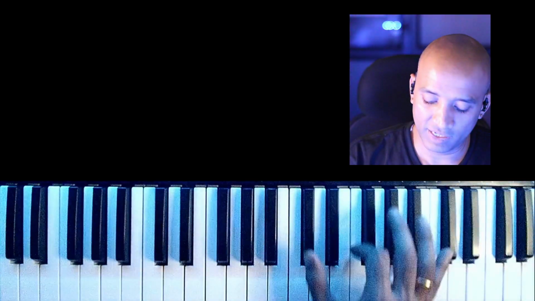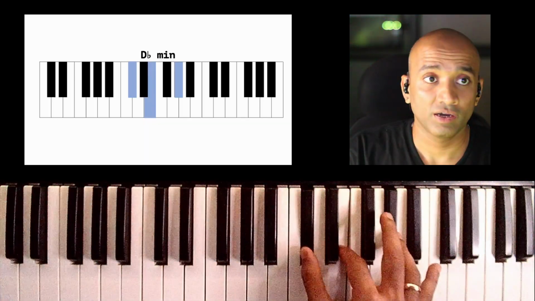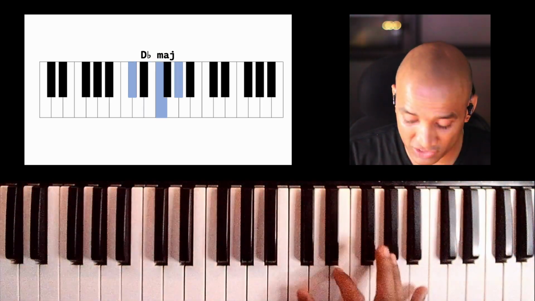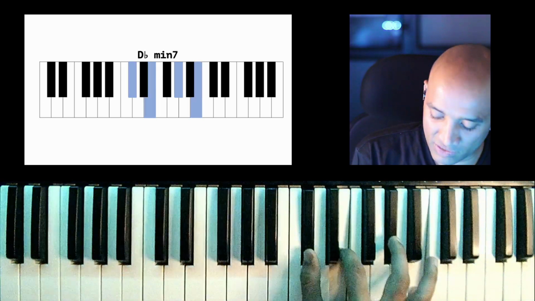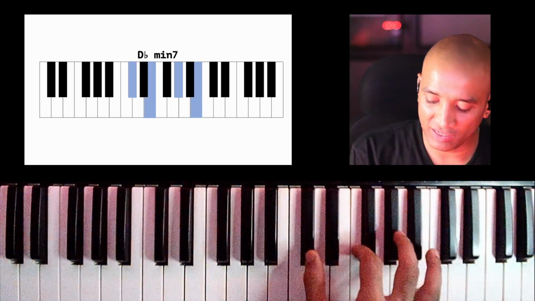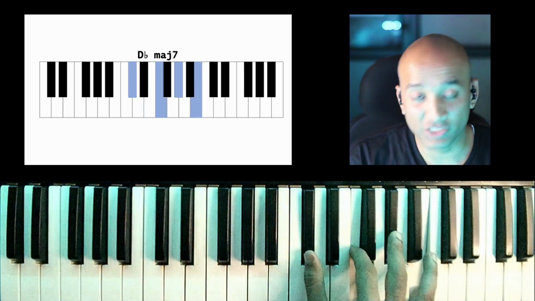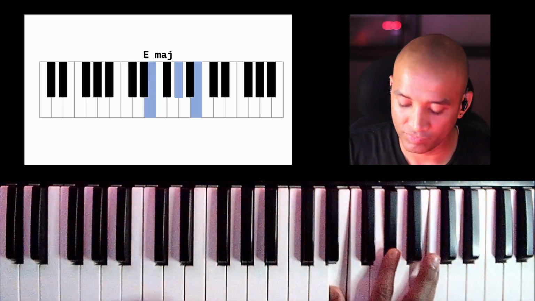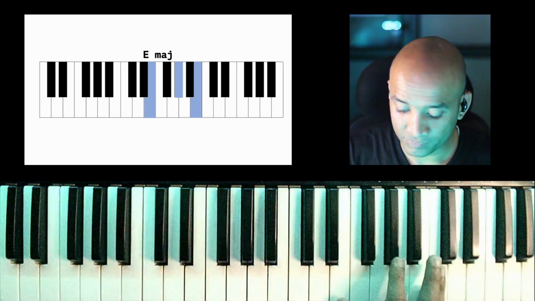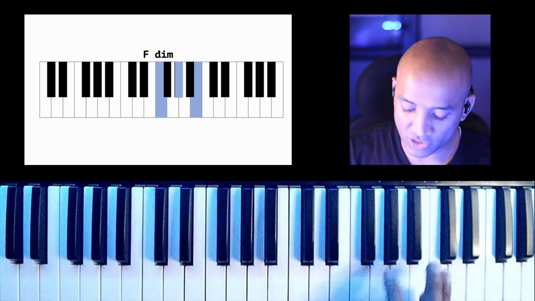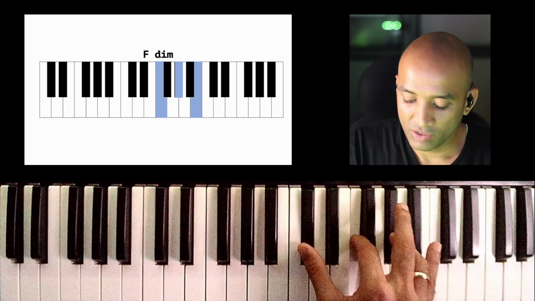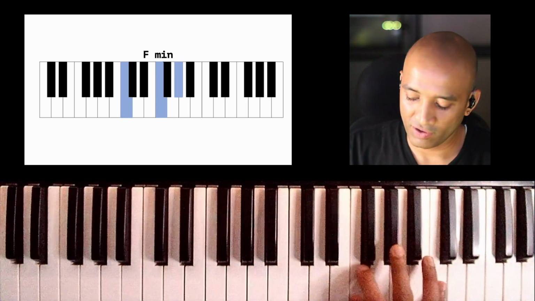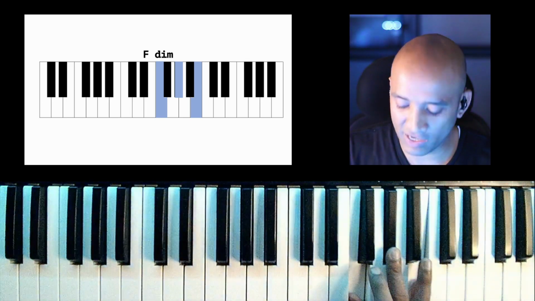Chords from the D flat, you have the D flat minor, the D flat major, and you can also have the 7th chords here. D flat minor 7th and D flat major 7th. Then you have the E major, F diminished. You see a lot of F bass sound, you know. This also has an F. This also has an F. This is an F diminished.